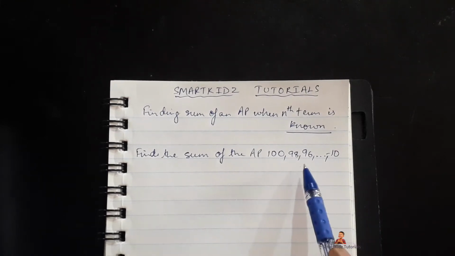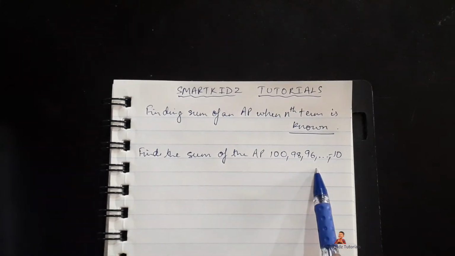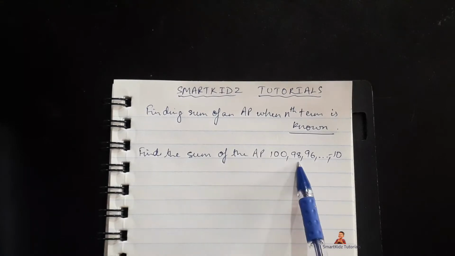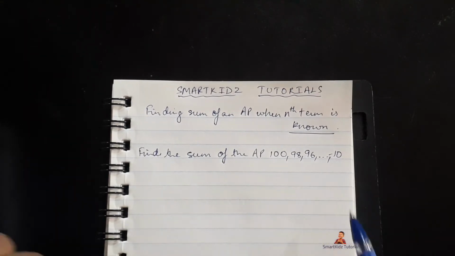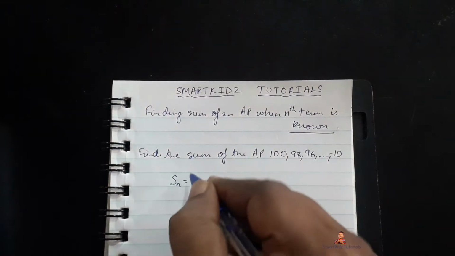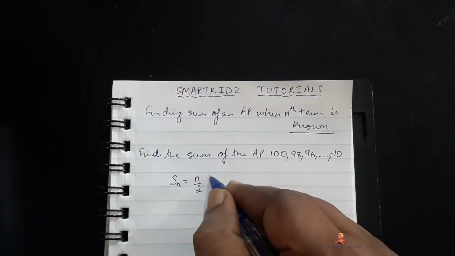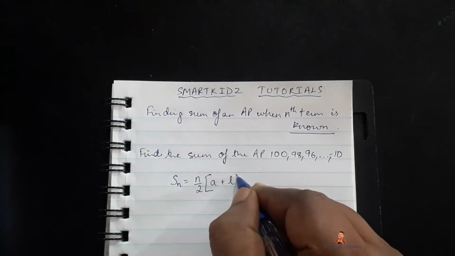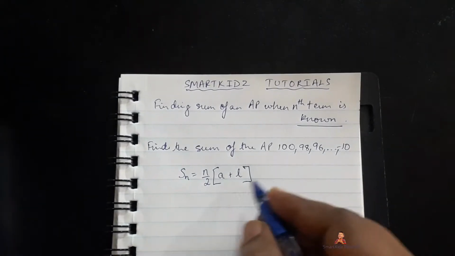And the formula that is used in order to find the sum of an arithmetic progression when the last term is known is this. That is Sn equal to n upon 2 in brackets a plus l. Write down what all of them stand for.